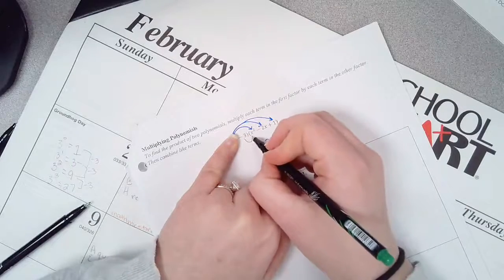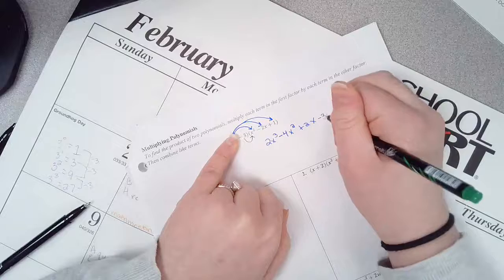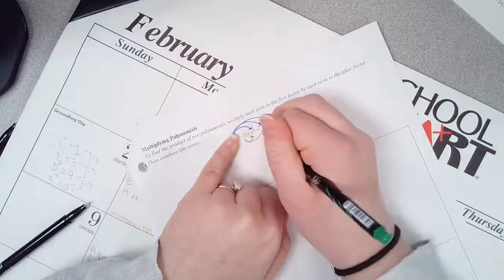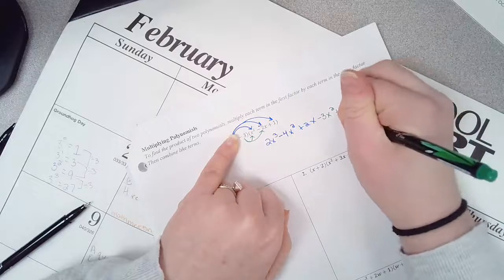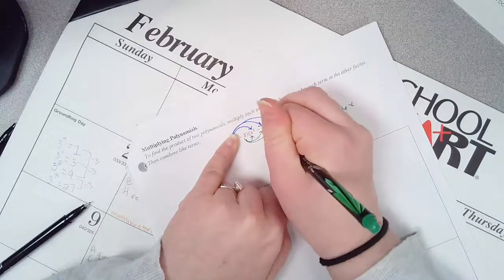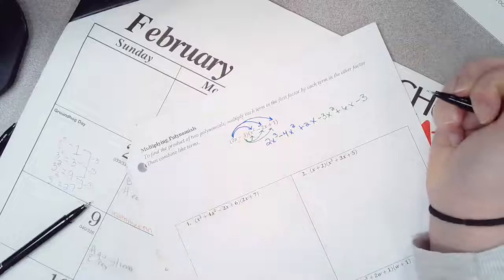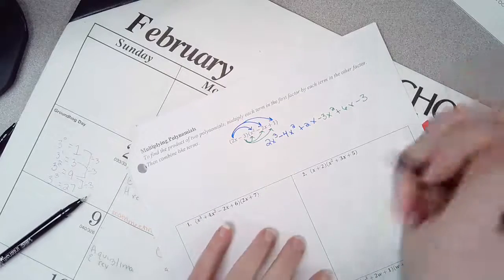Now I just combine my like terms. 2x cubed just gets rewritten. -4x squared and -3x squared makes it -7x squared. And then 2x and 6x makes it 8x. And then that -3 just gets rewritten.